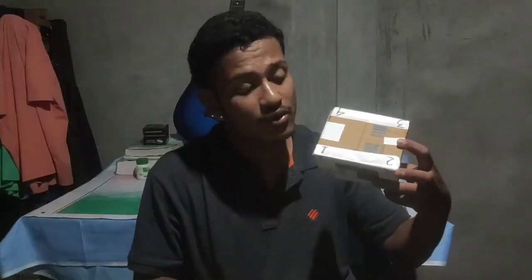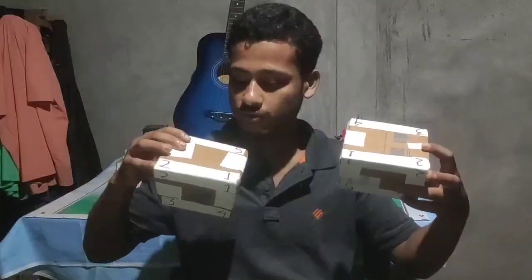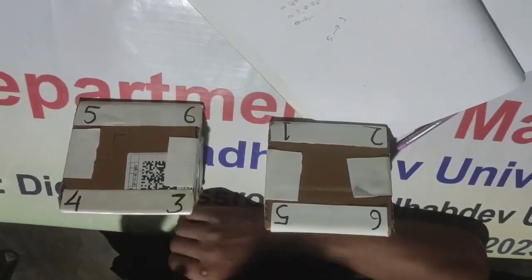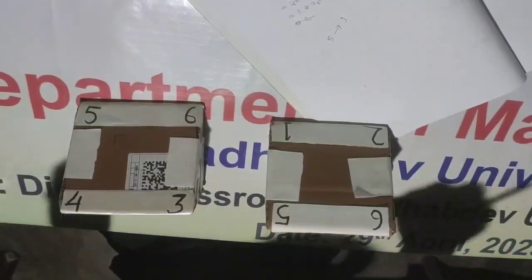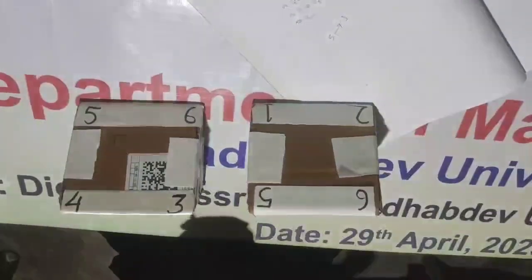Now we can find a rotation followed by reflection element also, right? How to find that element? So I will take this prism also. This rotation followed by reflection element is not easy to find. This is not easy to understand. So let us try.